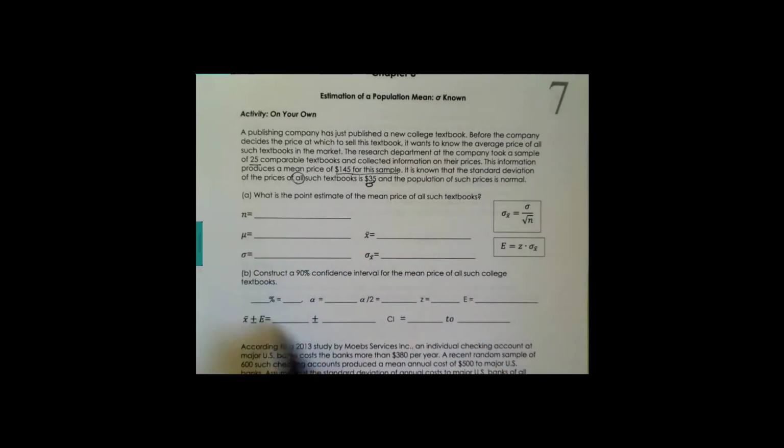So now I have given you a good bit of information for you to set up your confidence interval, and you should be able to follow along with what we've done here and create your confidence interval. You're using a 90% confidence interval for part B, and you can go through and write down what we did.